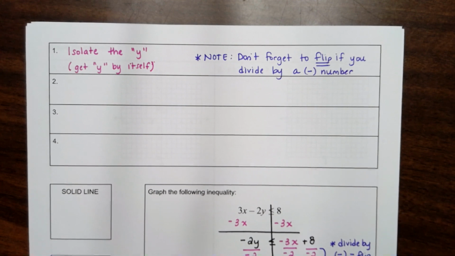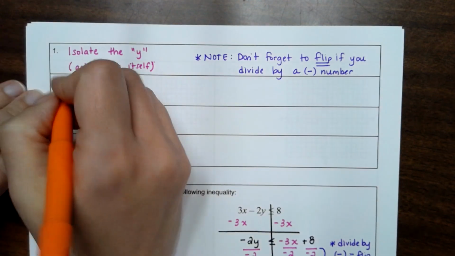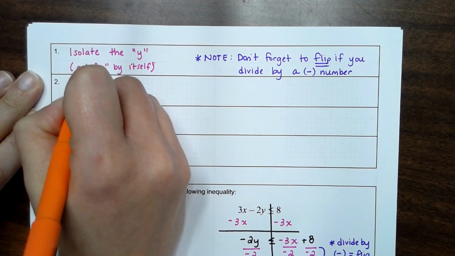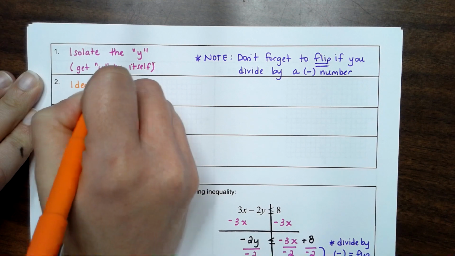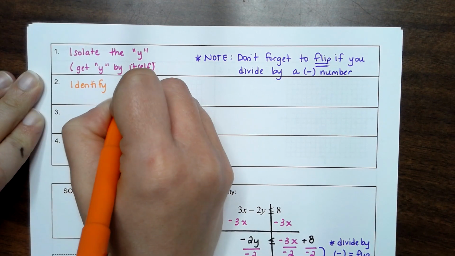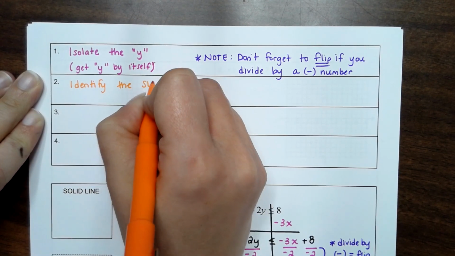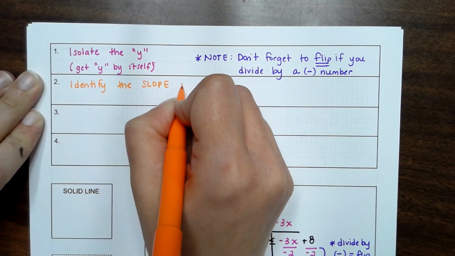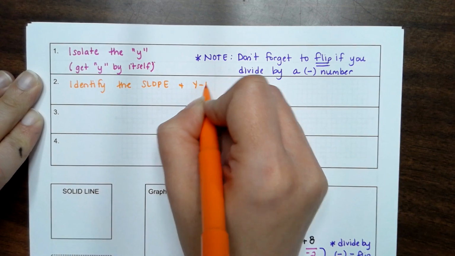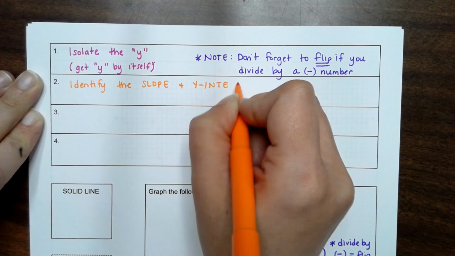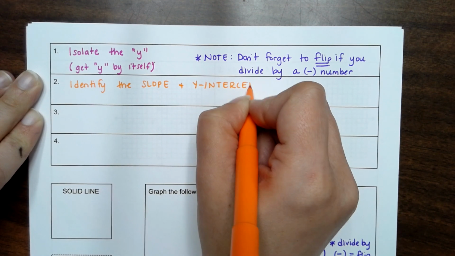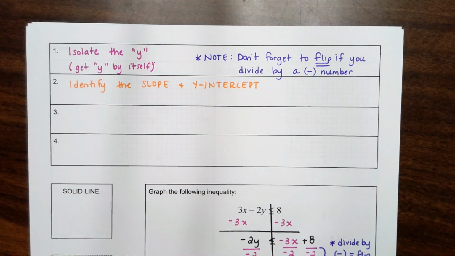Okay, step number 2 is going to be to identify the slope and the y-intercept in the inequality.